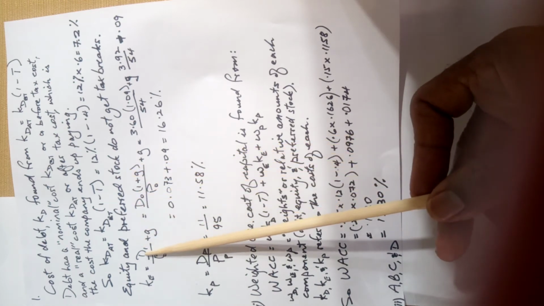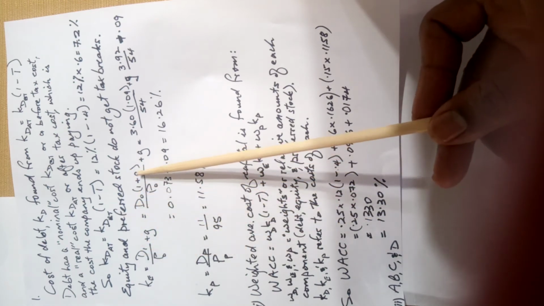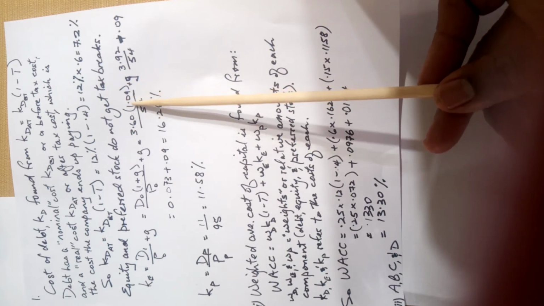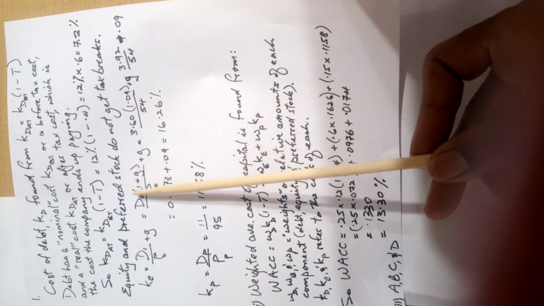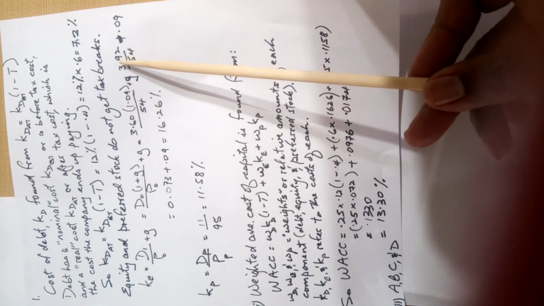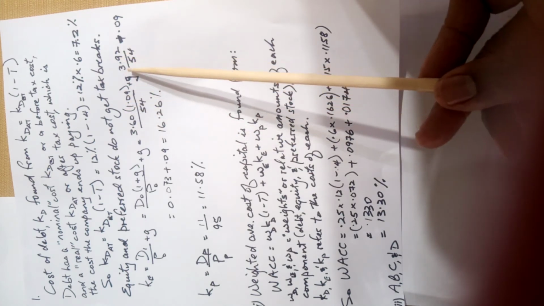So D1 here becomes D0 times 1 plus G, which becomes 3.60 times 1.09, where 1.09 is 1 plus 0.09. So we have found D1 to be 3.92.